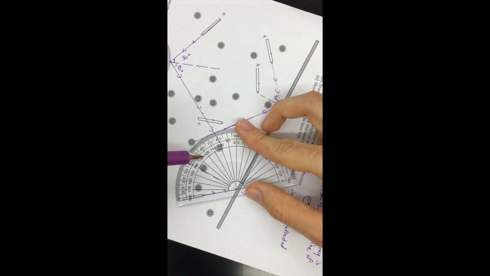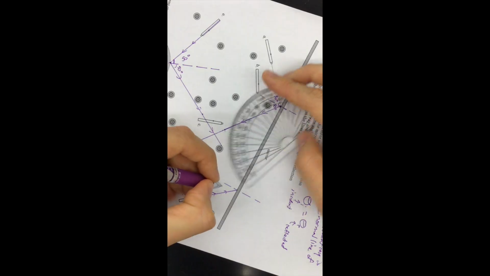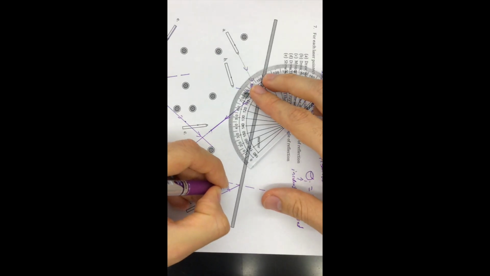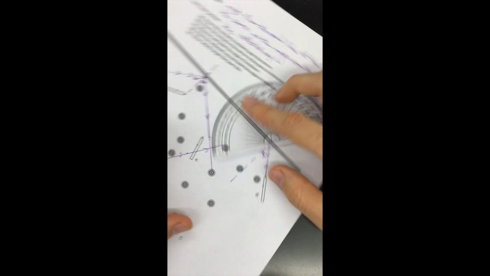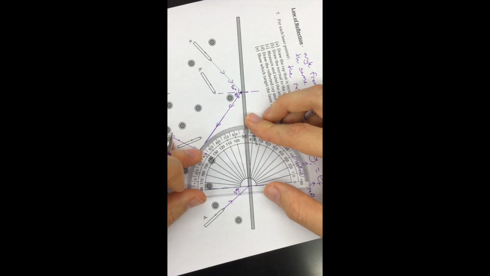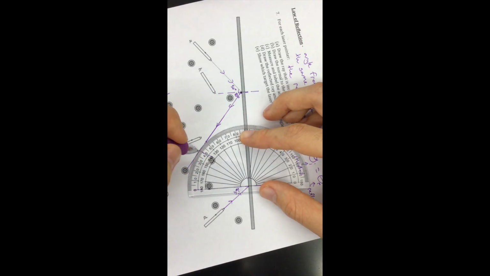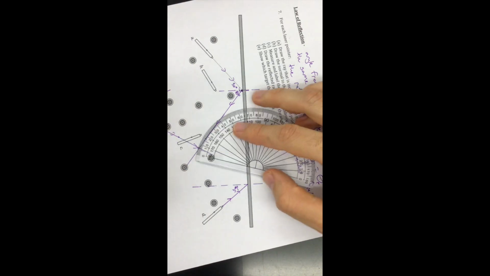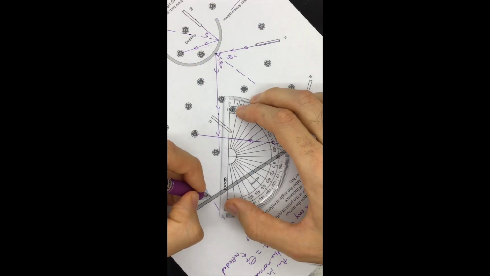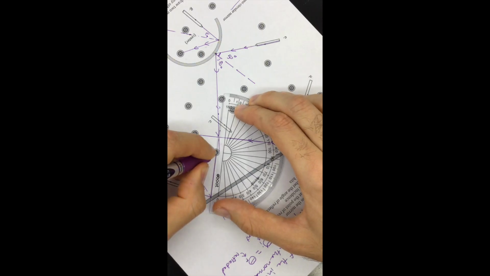I think this is supposed to be 40 degrees, but the way I drew it looks like I'm getting 39 degrees. 39 degrees. So I'm going to go and measure that here. It's getting a little busy here with these other lines. 39 degrees is right there. Maybe you have 40. It's fine. No, this one definitely is supposed to hit here.